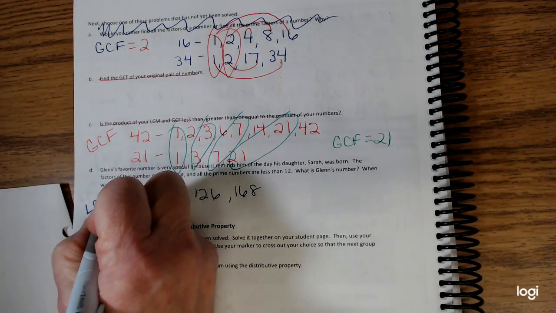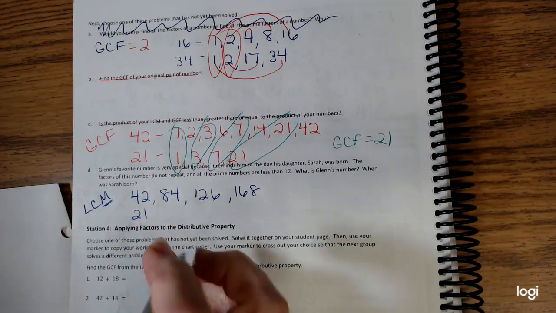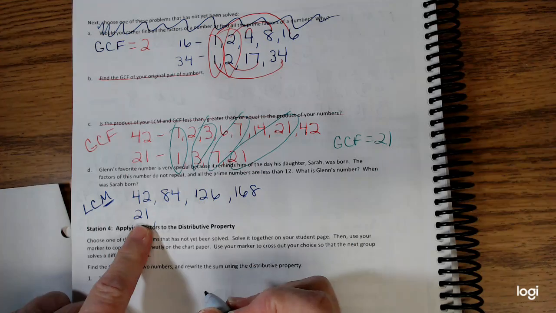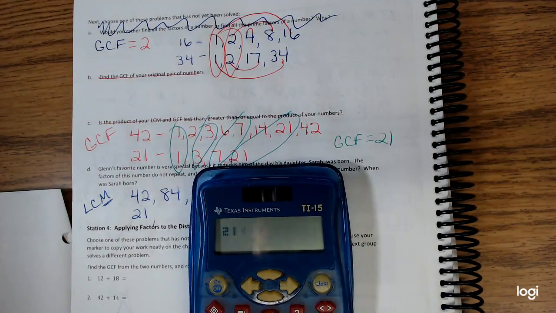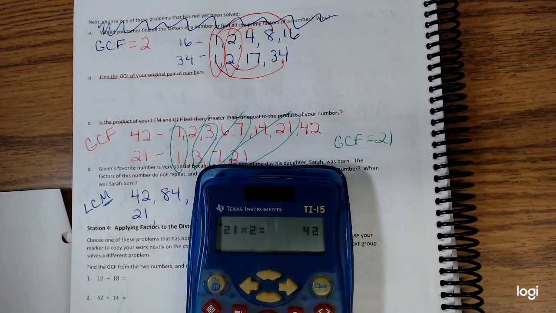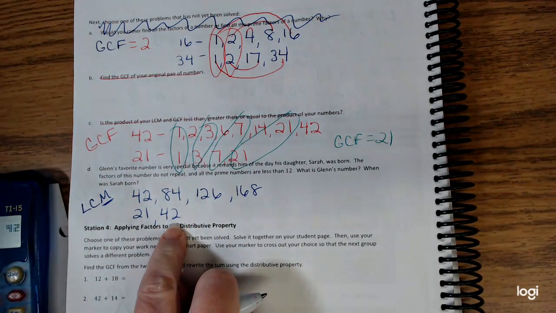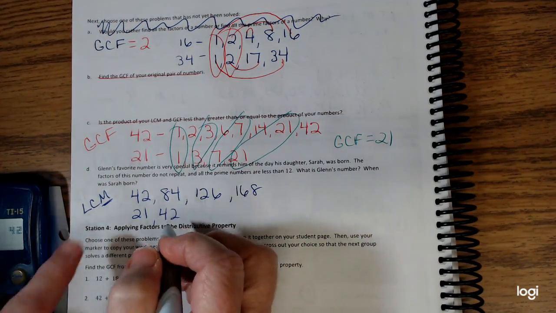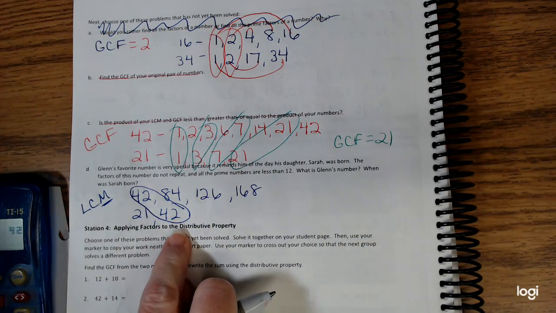So we're counting by 42s. Remember, these are multiples. Now we're going to do 21 times 1, 21 times 2, and if you need to do this, you could do 21 times 2, and you will notice we get the answer 42. Oh, look at that. I get to actually stop, because if you notice, I already have the least common multiple.